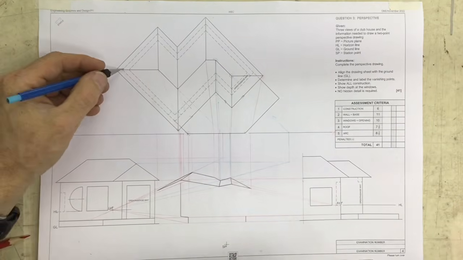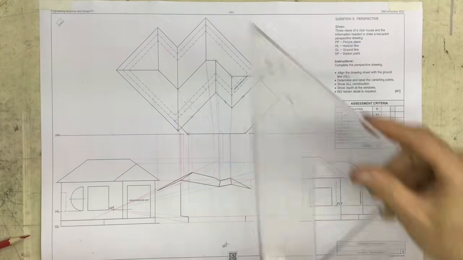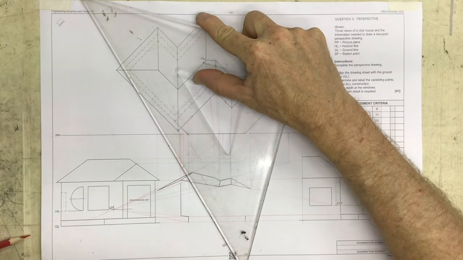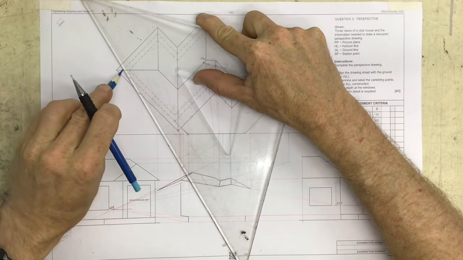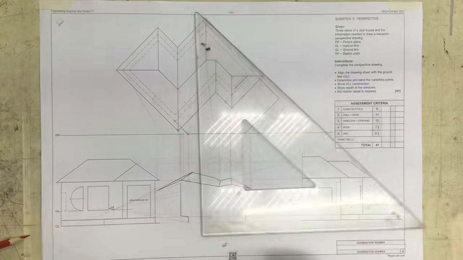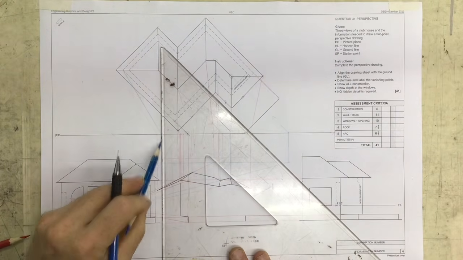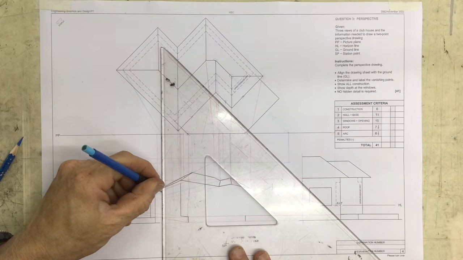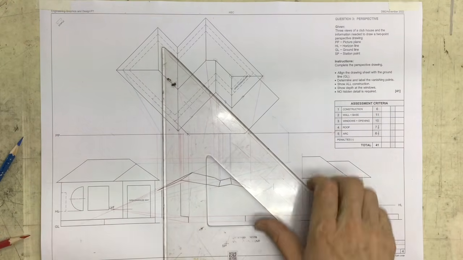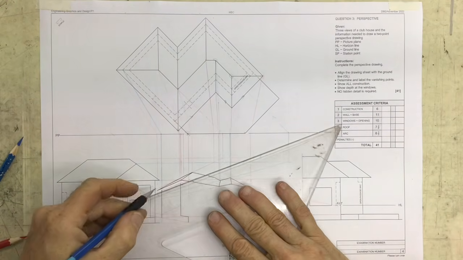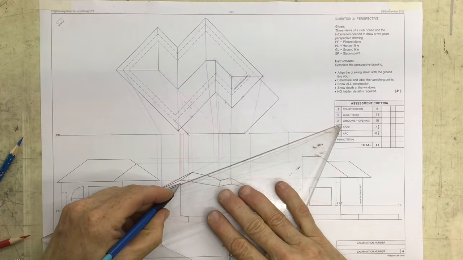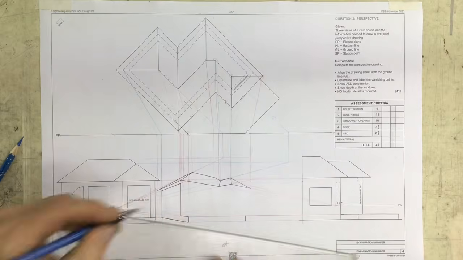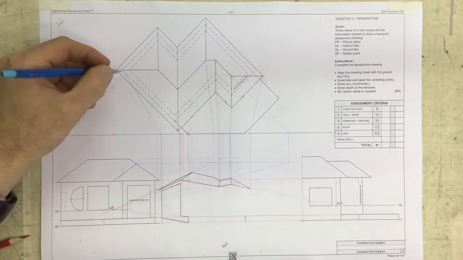I need to find that back corner over there. I can take a line coming from that back corner down to the picture plane and drop that down into my picture. Now that's going to go from the height of the wall down to the ground over there. I can draw a line going across over there, from there to there, and a line going across from there to there. Right, I've got that side of the wall, no problems.